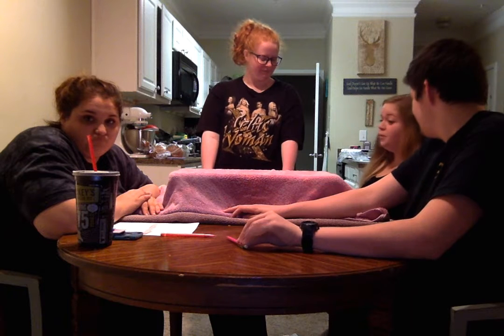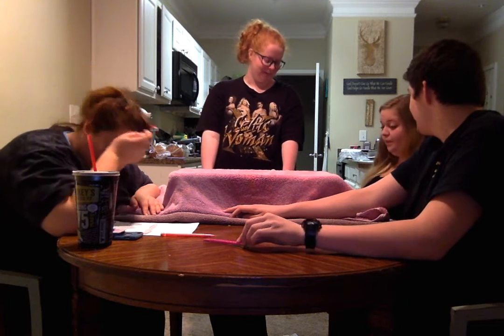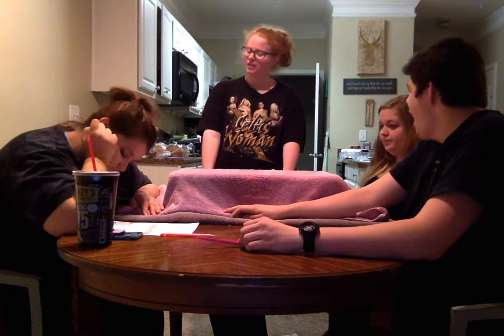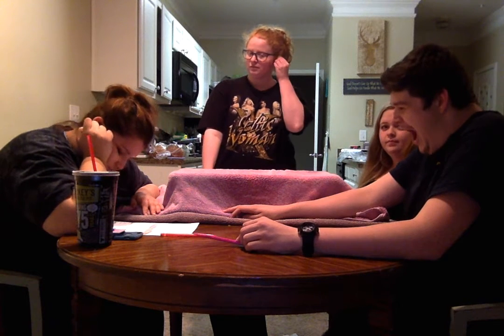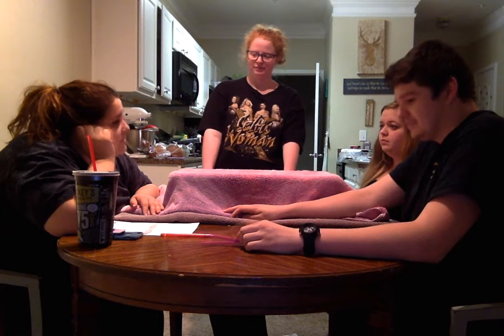It sank too. That's right. And why did it sink? Because it's also metal. That's right. Hayden, what did the eraser do? It sank because it went to the bottom.